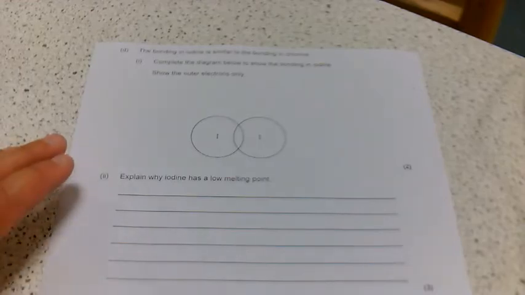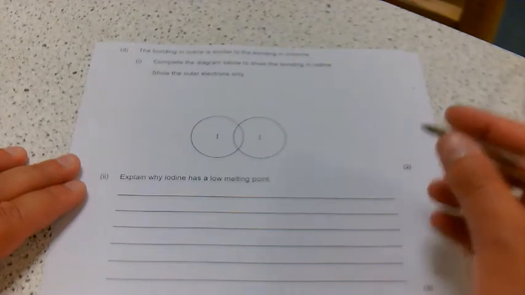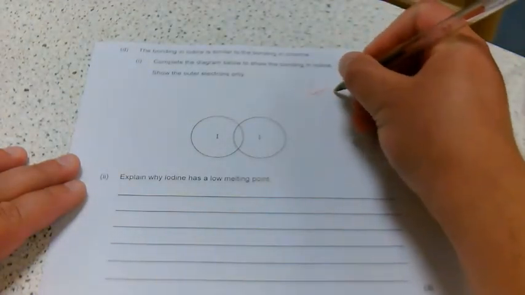Okay, so how would I have answered this question? Good old-fashioned bit of paper in front of me, we'll do this old school. Let's have a look. It tells me to only show the outer electrons. Things I already know: it's in group 7, so that's telling me there are 7 electrons in the outer shell.